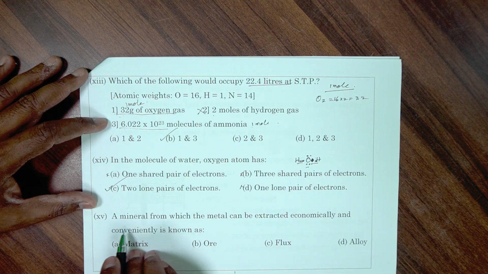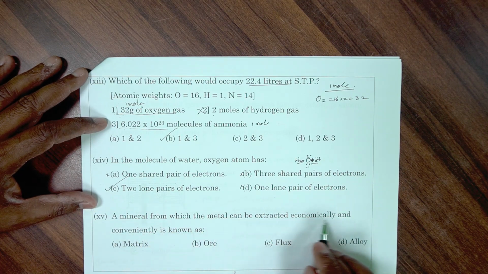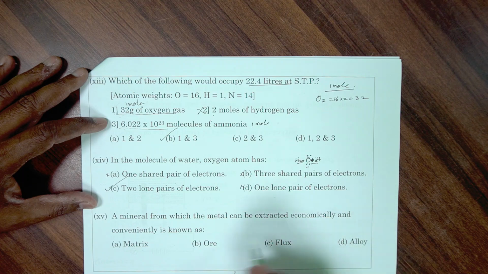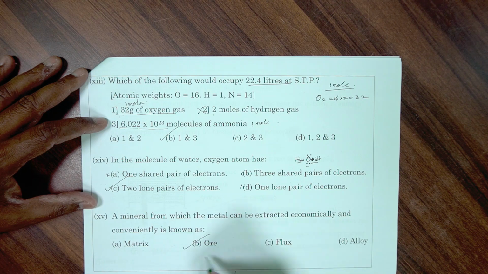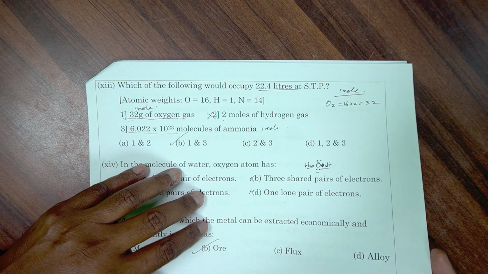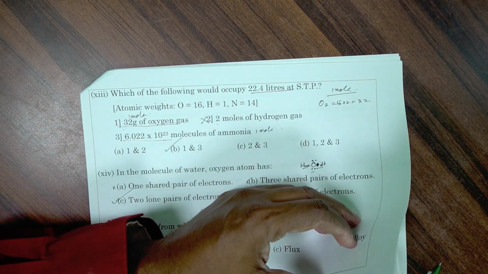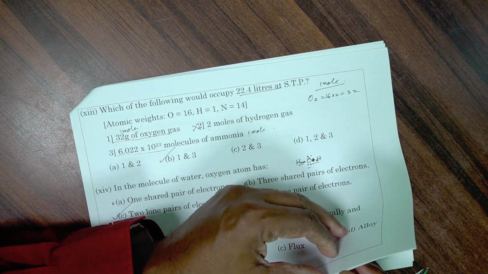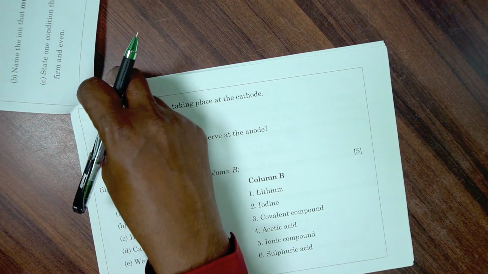Now 15th question. A mineral from which the metal can be extracted economically and conveniently is known as ore. That is a well known answer. Ore is the answer for this. So we are finishing the MCQ. Multiple choice questions are finished. Now section A has other questions. We will go to that.